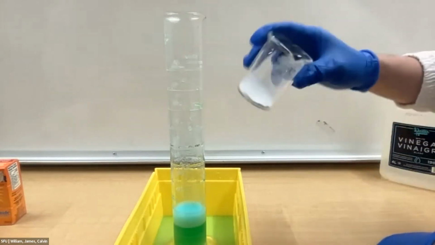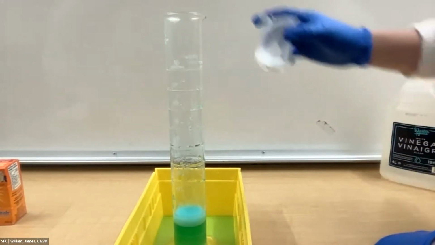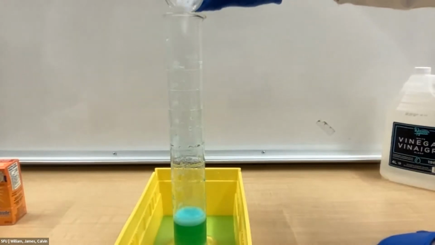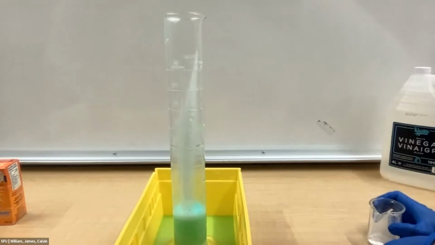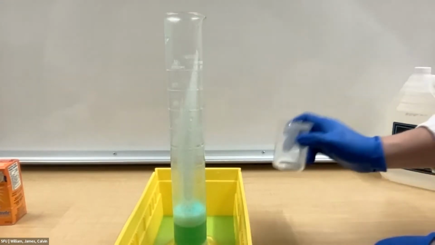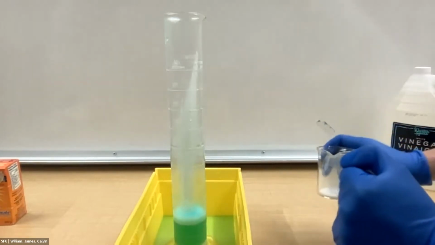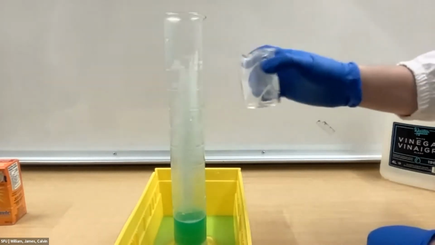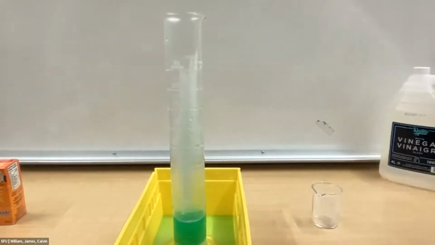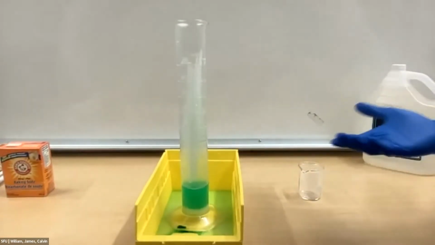Now still have quite a lot of baking soda left. I can pour the rest of it in. Hopefully that can start up the reaction again. So it's a chemical reaction that we're doing, not exactly magic. There is some science to it. But you can see that even though I pour in the rest of that baking soda, nothing really happens. Now the question is why?